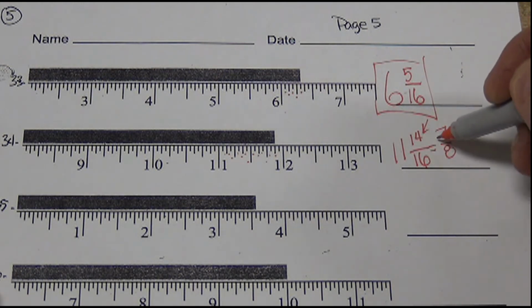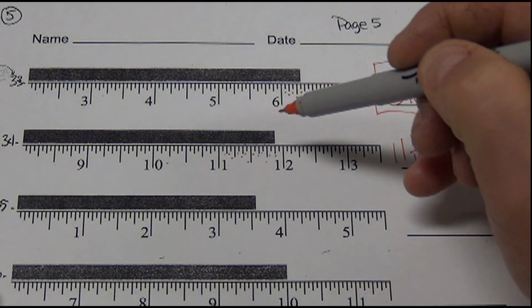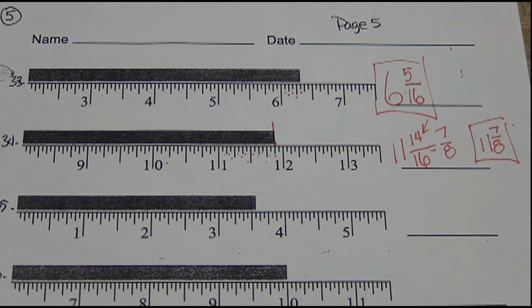Don't forget the whole number in front. So we write 11 and 7/8. We can stop reducing now because 7 is an odd number. The measurement of this bar is 11 and 7/8. Good. Let's do another one.